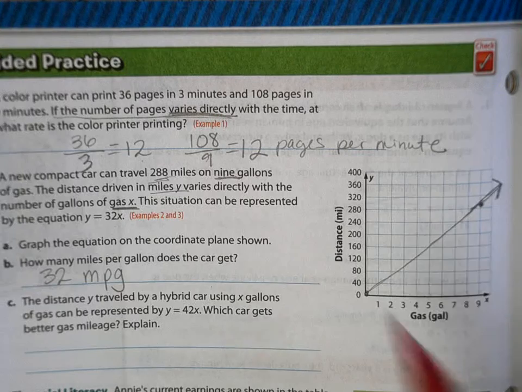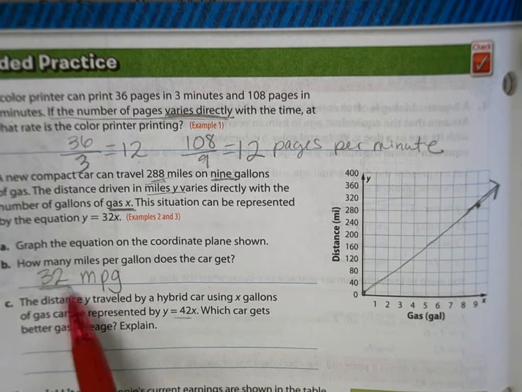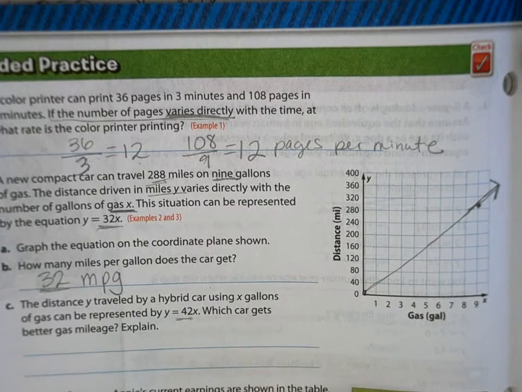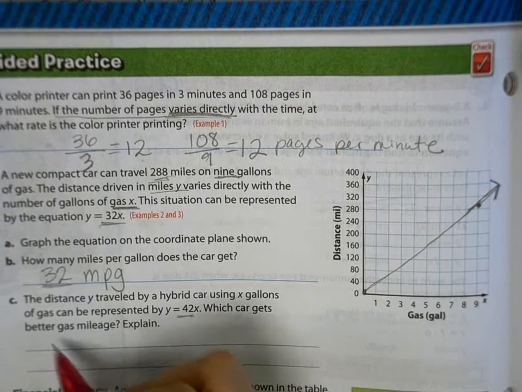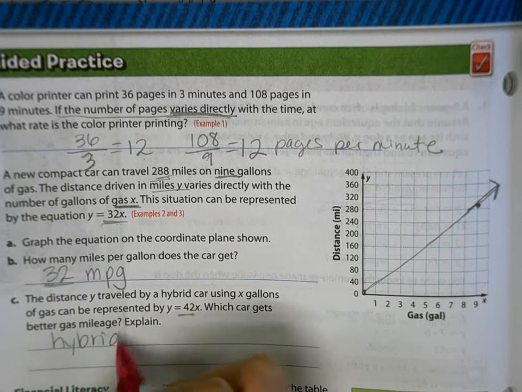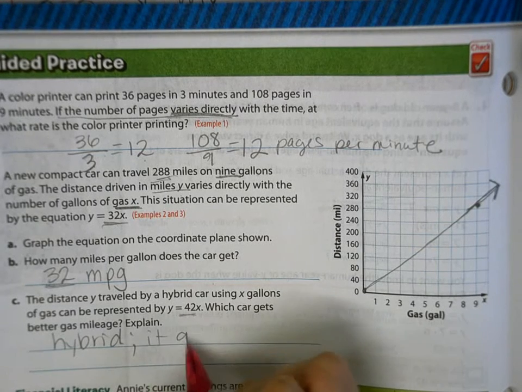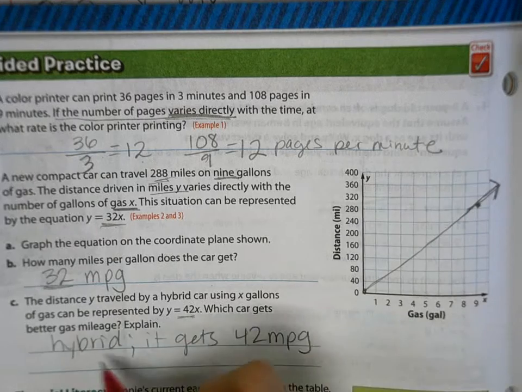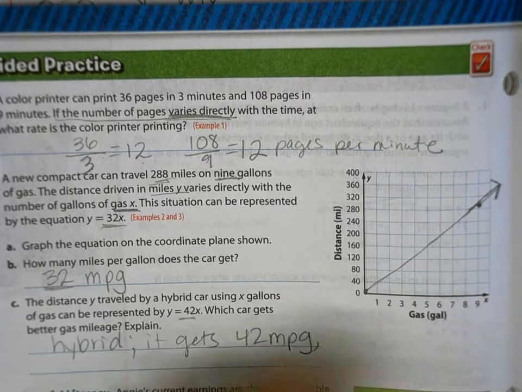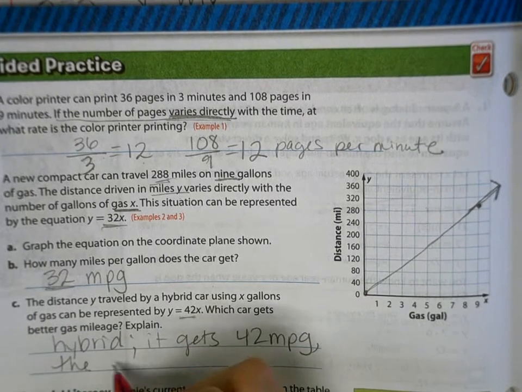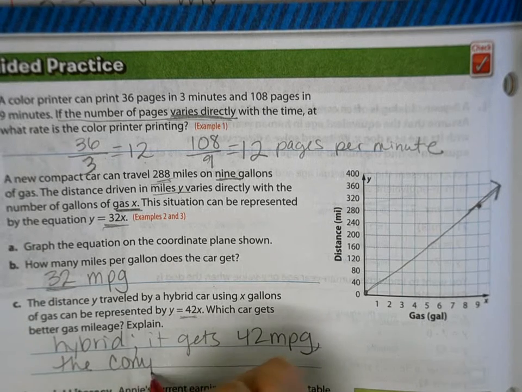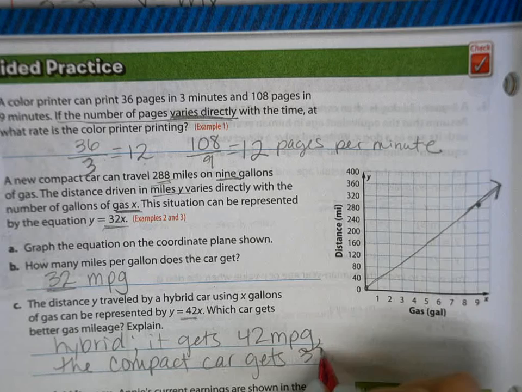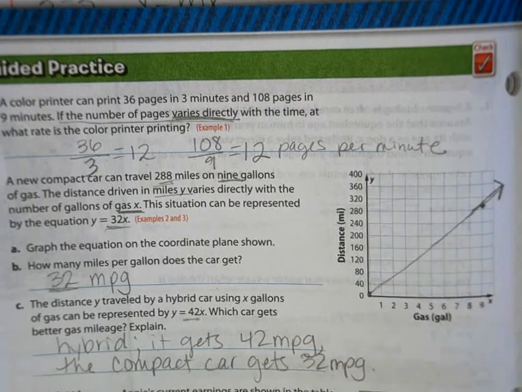But look at the numbers. This one's 42, right? This one's 32, 32, 42. Obviously this one gets 42 mpg. So you would say hybrid, it gets 42 mpg. The other car, I guess we could say the compact car, gets 32 mpg. And you'd be done.